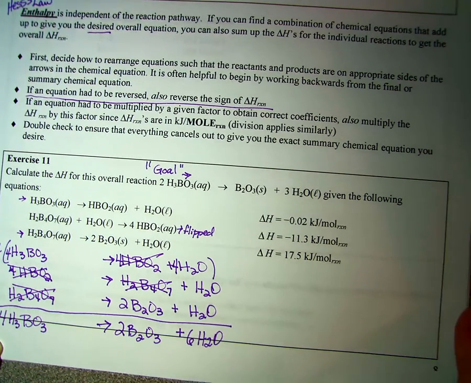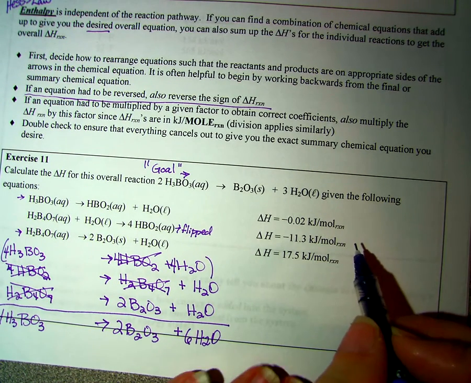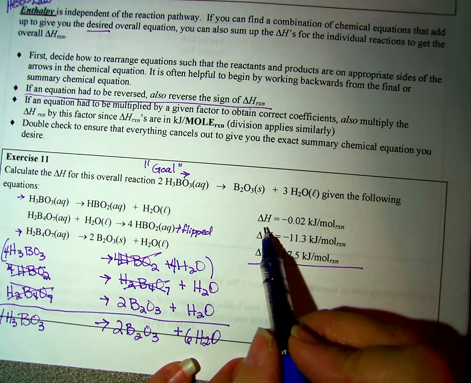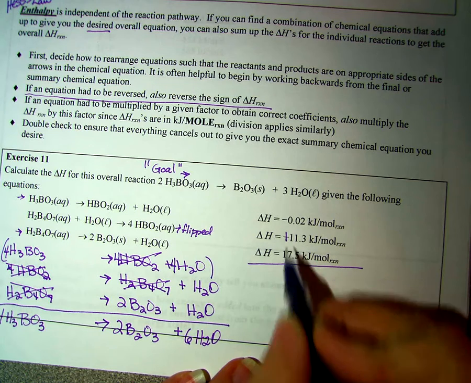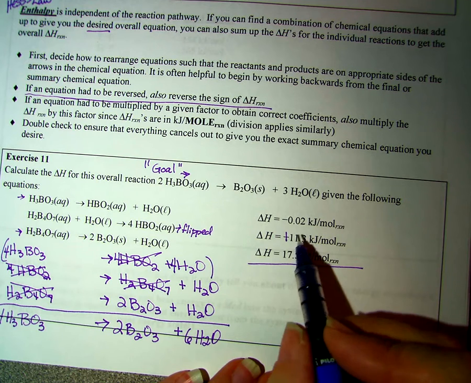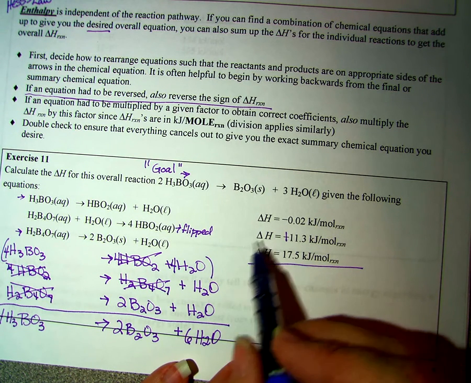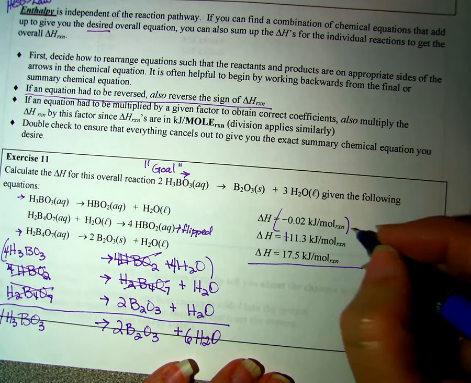But let's go ahead and tackle our numbers over here about the delta H's. Okay? Well, remember that if you flip an equation, you have to flip its sign. So we flip that sign. And anything that we do to an equation, we also have to do to the delta H. So this first equation, we multiplied it by 4. So that means I've got to multiply that by 4.